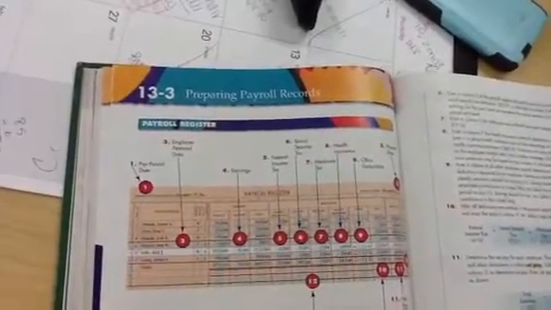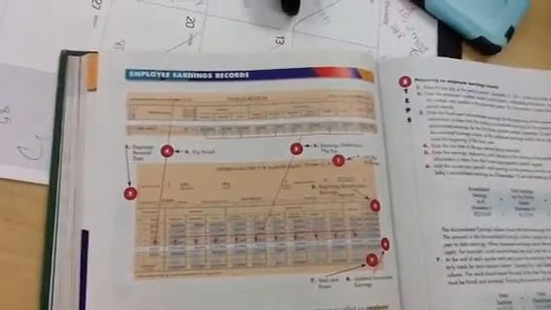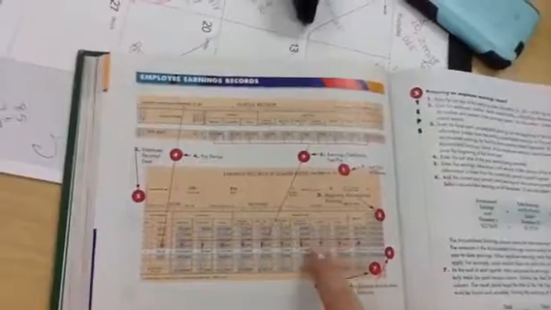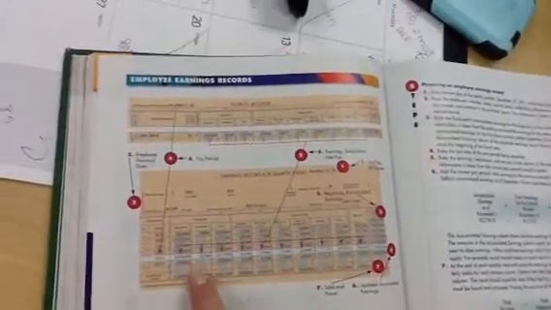The next document is an employee earnings record, and if you notice, a lot of the things are similar. The heading's a little bit different. The first column's a little bit different. It doesn't have the withholdings or the marital status, but it's got the earnings information. It's got all the deductions information. It's got the net pay.